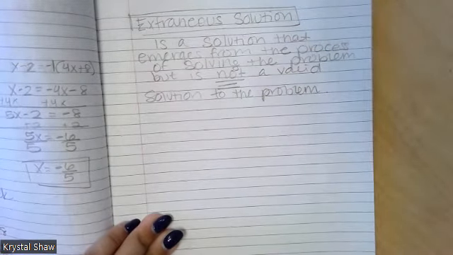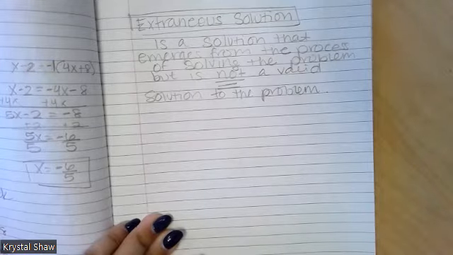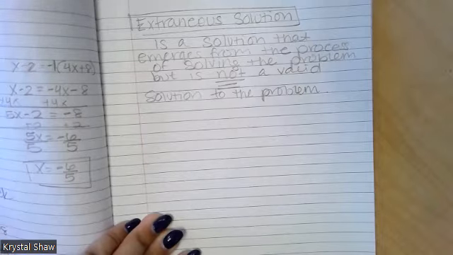So essentially, what an extraneous solution is: I'm going to solve, I'm going to get an answer. Your answer seems like it's correct because you got to it by doing the correct math. Then I go back and I check. When I do my check, it does not hold true. That is because it's an extraneous solution.